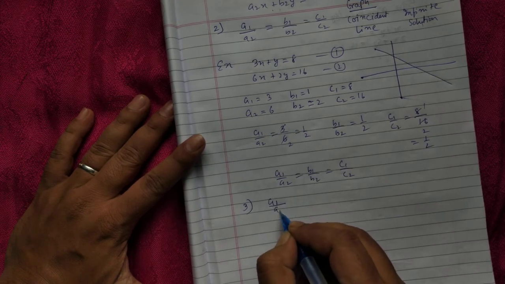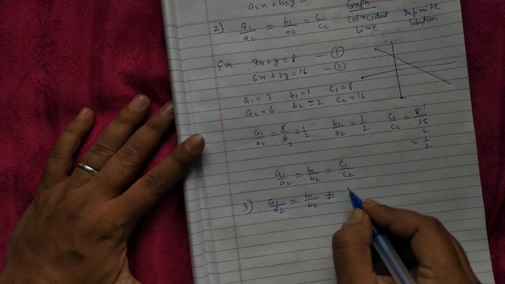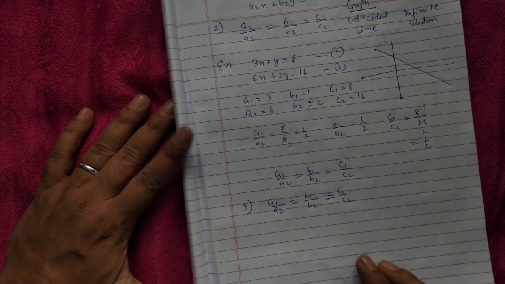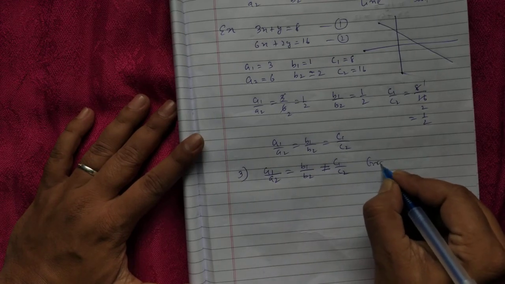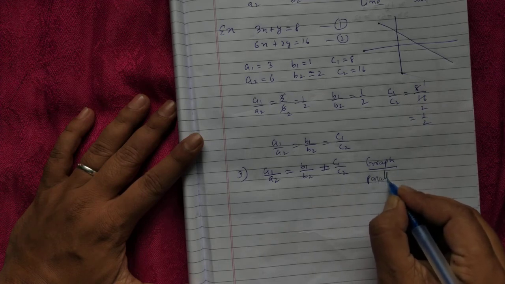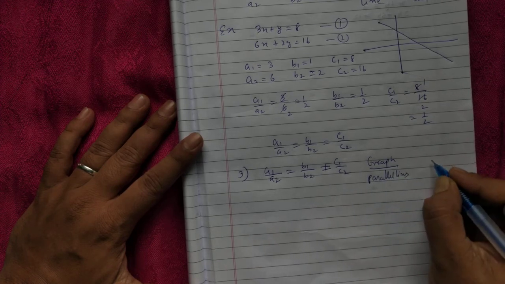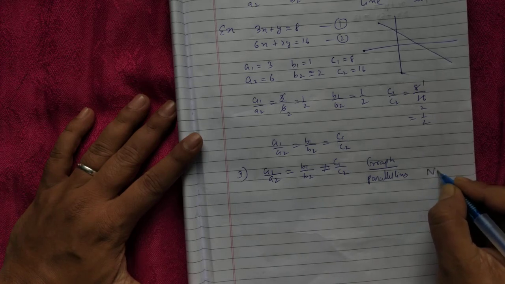a1 by a2 is equal to b1 by b2, but not equal to c1 by c2. Then the graph will be parallel lines, and how many solutions can you get? No solution.